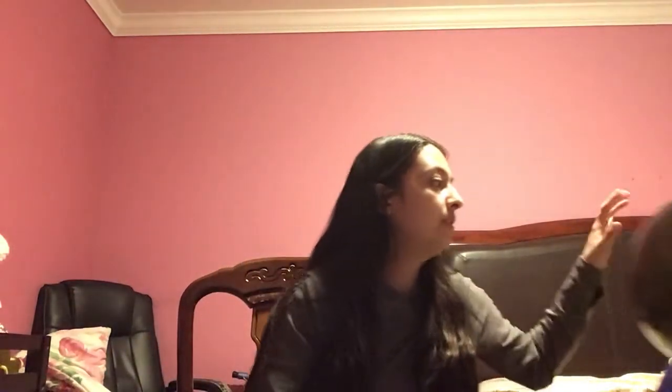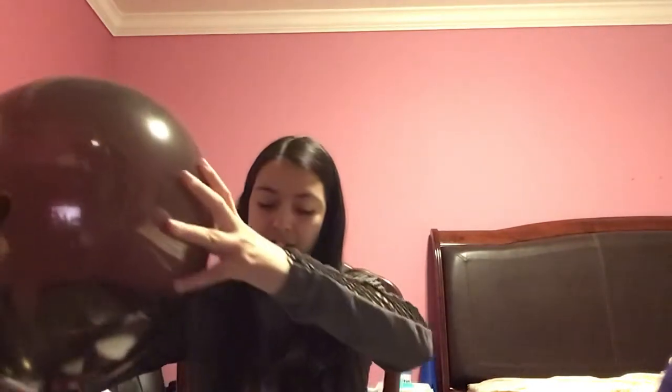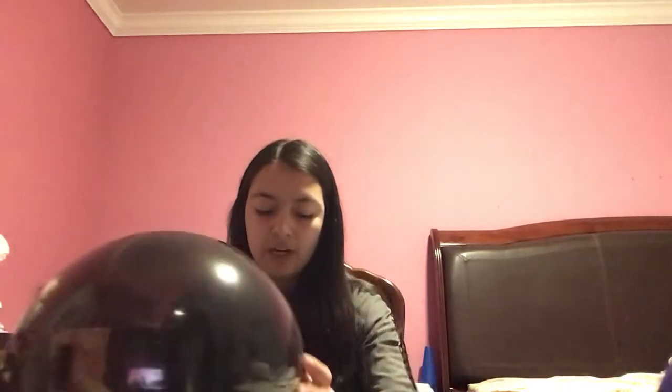So, here I have my balloon. You can't really see, but I have some pieces of paper that I cut out like this. So, let's get started. When I rub this on my hair, it's giving off electrons to my hair, which means my hair is becoming more negative every time that I rub it. So look, let me show you guys.